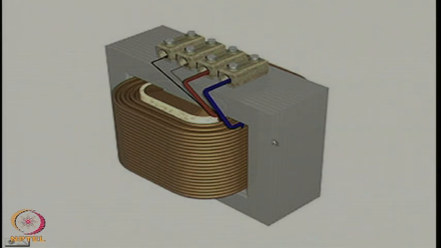If we take a closer look, the practical transformer consists of an iron core, this member, on which a set of windings are placed. So, the main parts are a core and a set of windings.